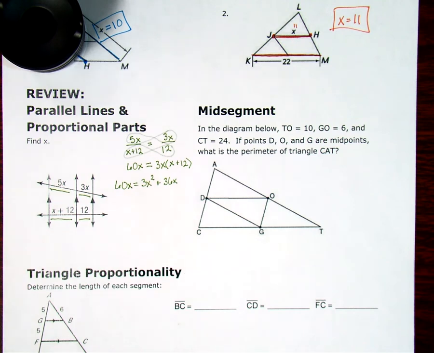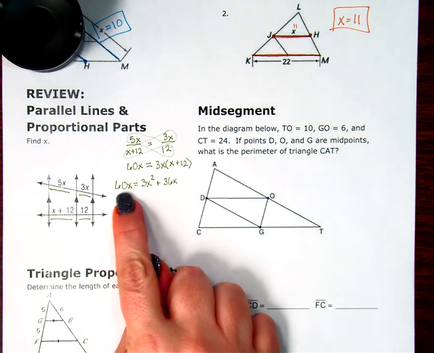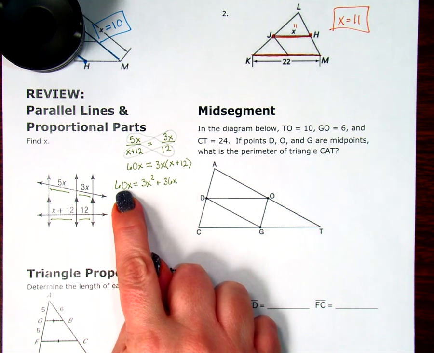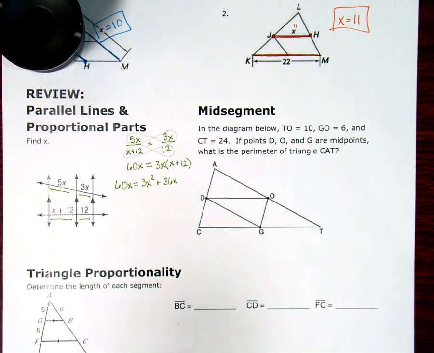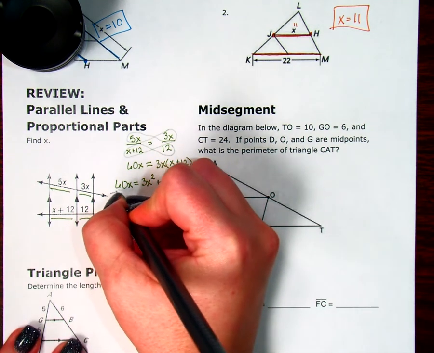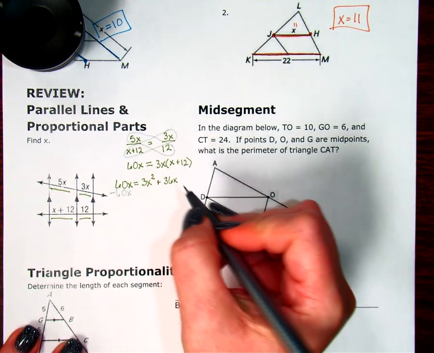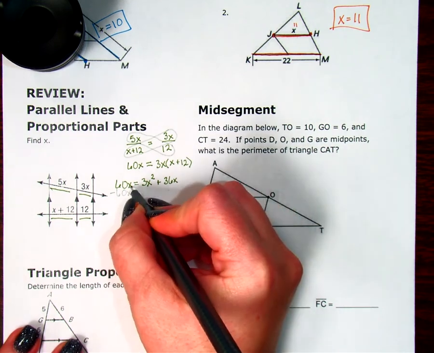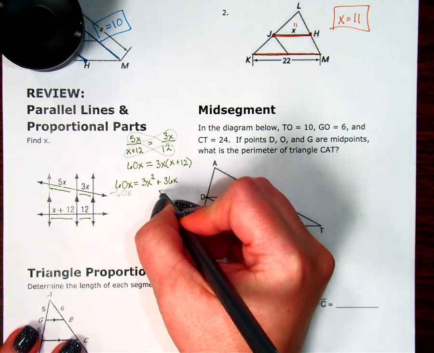Okay, so we need to think back to algebraic reasoning in Algebra 2, and we even did it a little bit in Algebra 1. We need to think back to quadratic equations and how to solve those. In order to solve a quadratic equation, one that has a square in it, we have to set it equal to 0. It's close to 0, except on one side I don't have 0, I have 60x. I have one term on the left side. So I'm going to move it to the other side by subtracting 60x on both sides. And since I need to subtract it from a like term, I'm going to subtract it from the 36x.